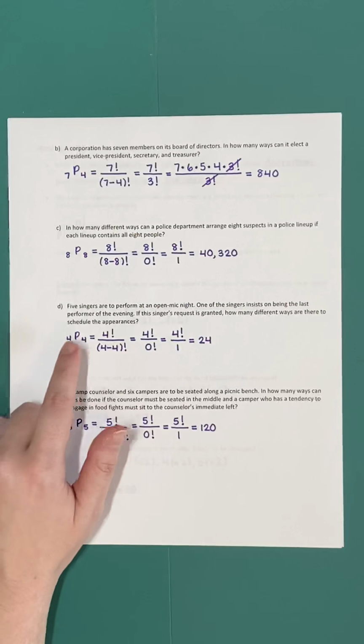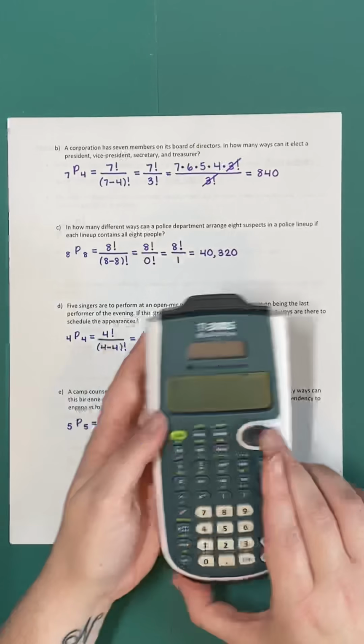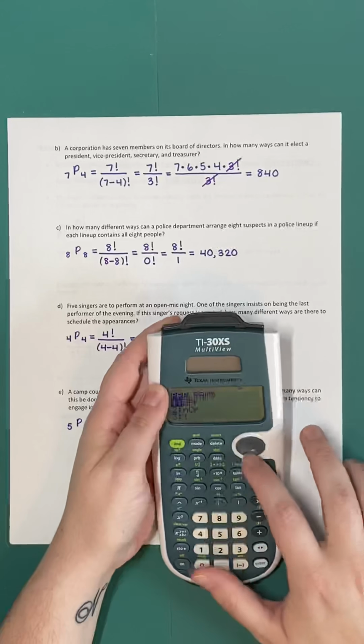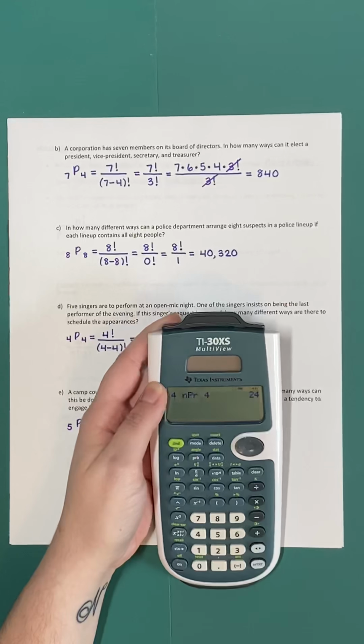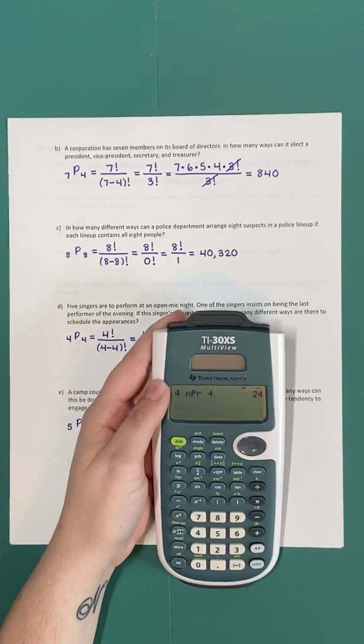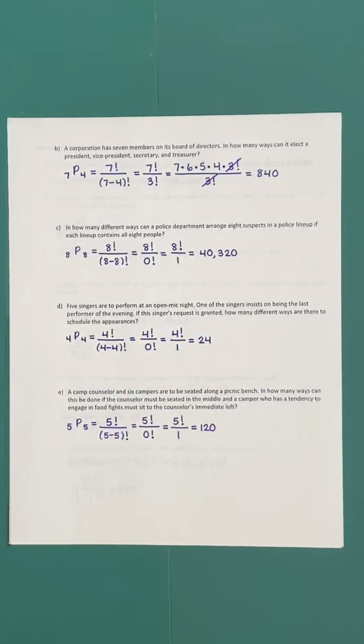So it's going to be 4 permutation 4. So 4 permutation 4 is going to be 24. So there are 24 different lineups. Now that's assuming, again, that we already determined where that one person is going to go. And one thing I want you to keep in mind, it said this person was going to perform last.